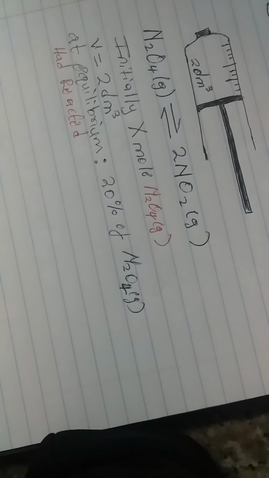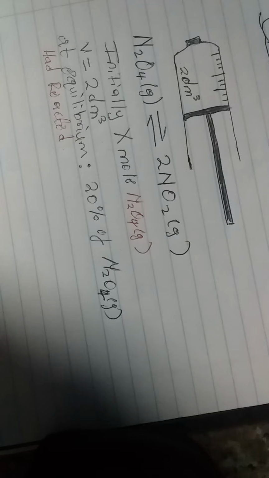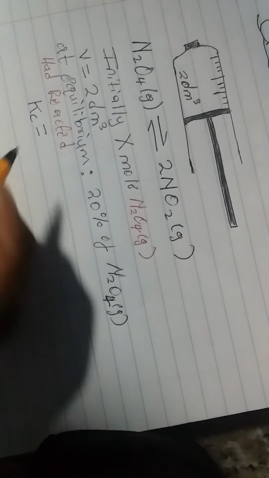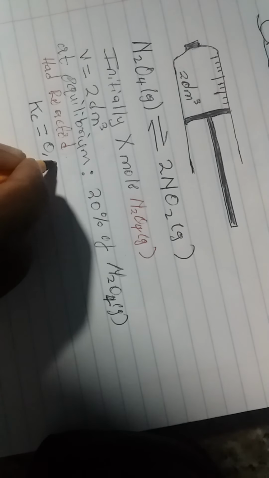The question is saying that the equilibrium constant Kc for the reaction is 0.16, so we are given Kc to be 0.16.